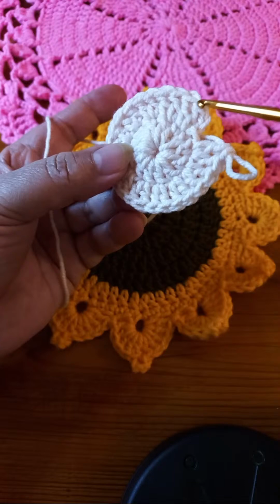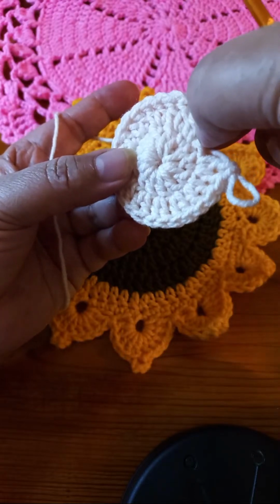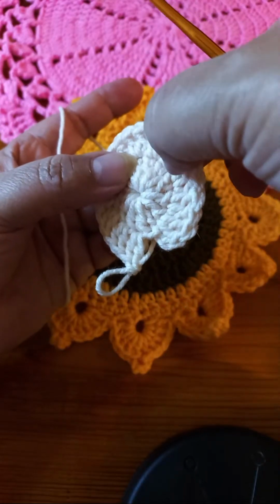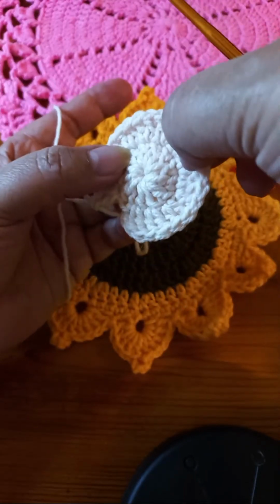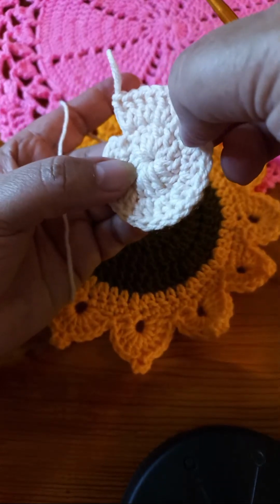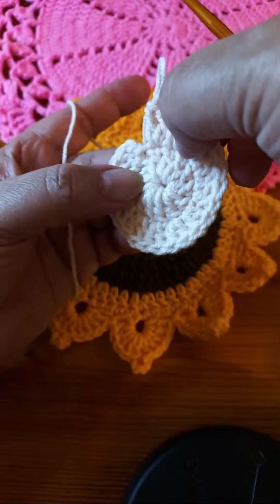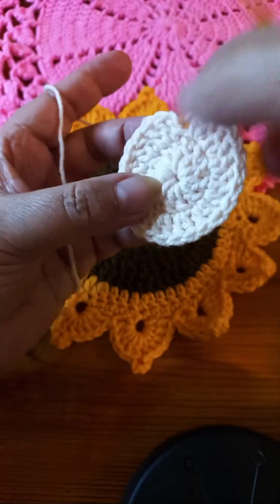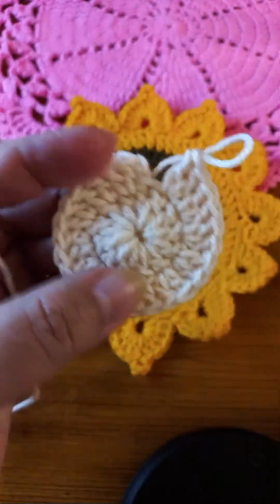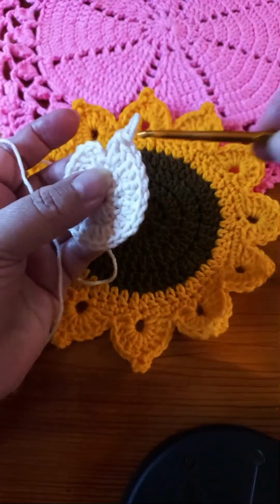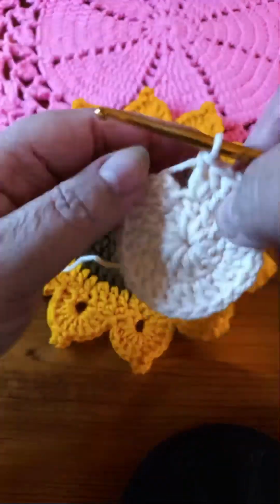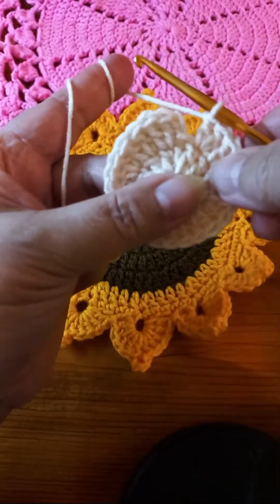This is our first stitch. 1, 2, 3, 4, 5, 6, 7, 8, 9, 10, 11, 12, 13, 14, 15, 16, 17, 18, 19, 20, 21, 22, 23, 24. Yes, this is our perfect circle beginning. We made no mistake in counting our stitches.